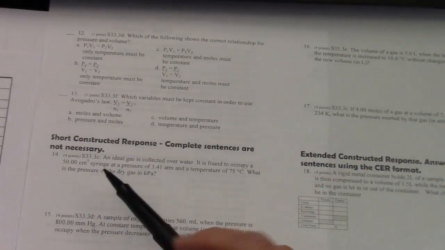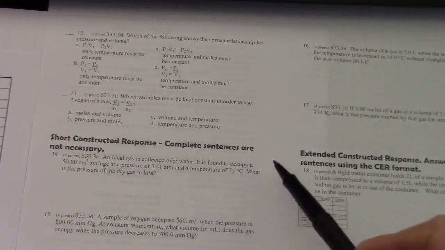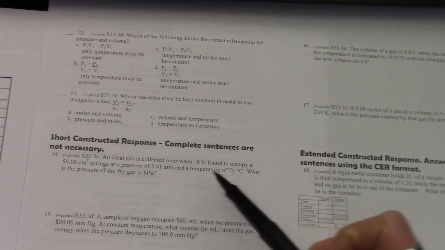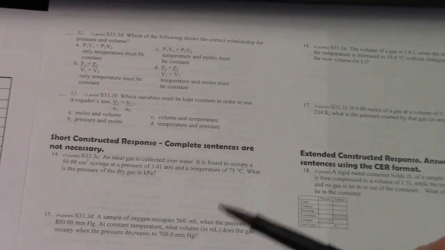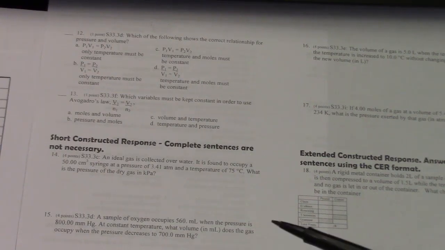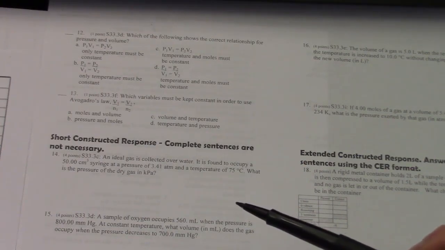Okay, so question 14, if we read it again, says, an ideal gas is collected over water. It's found to occupy a 50 cubic centimeter syringe at a pressure of 3.41 atmospheres and a temperature of 75 degrees Celsius. What's the pressure of the dry gas in kilopascals? A lot of students missed this question because they didn't recognize it as a gas over water question. And they thought, oh, I have to use the ideal gas law or the combined gas law. But no, this is an even easier question than that. All you have to use is subtraction.